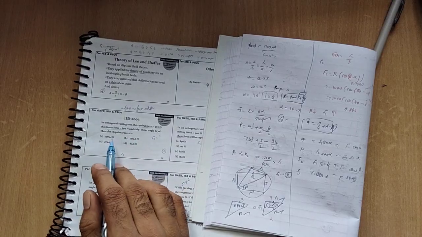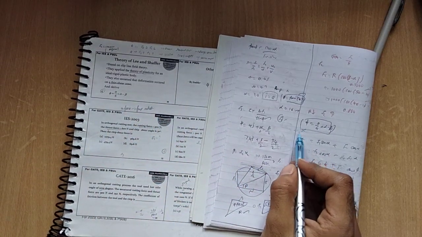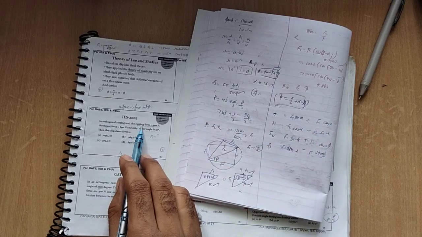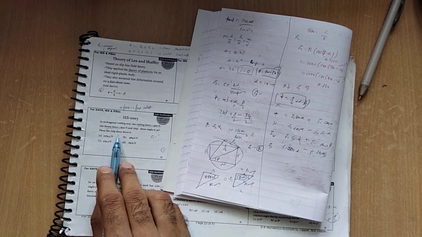So whenever the two forces are given, we just need to calculate the force relations. Okay, this kind of thing. You can see the cutting force is given, the thrust force is given, and the shear angle is given as 30 degrees. They are asking for the shear force.